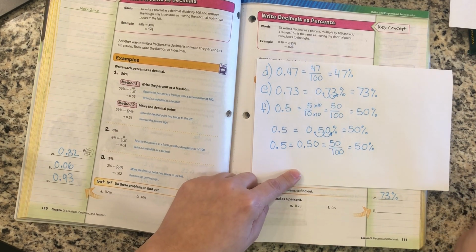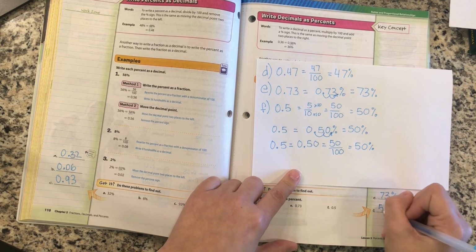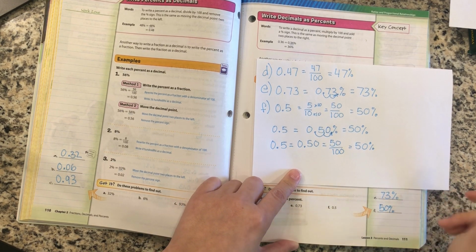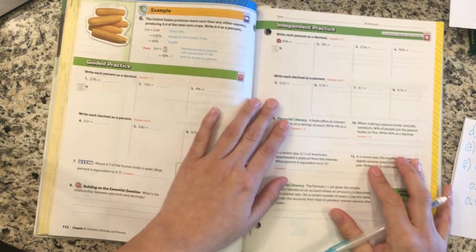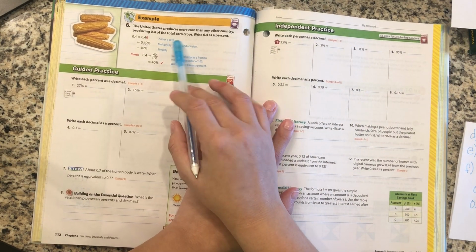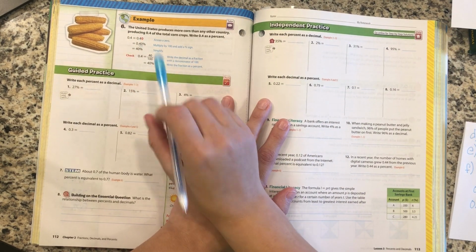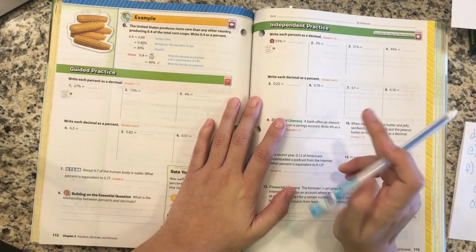So basically, any way you slice it, 5/10 is equal to 50%. And look at that, I was ahead of the game. Our next example is using that last method, annexing a 0 or adding a 0 to the end.